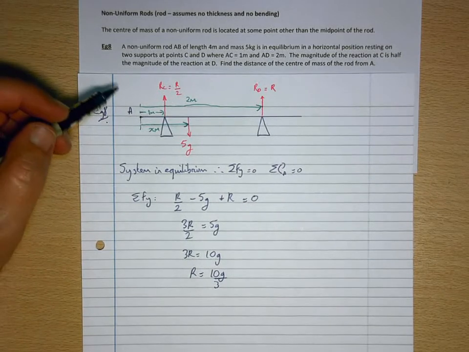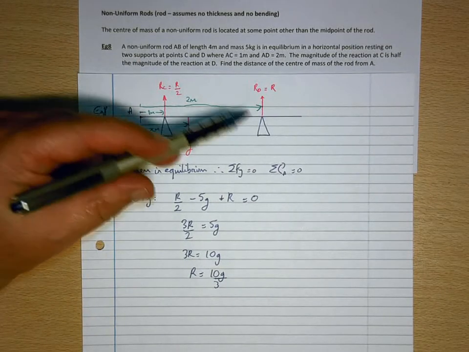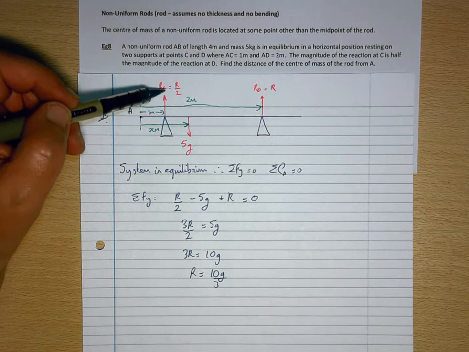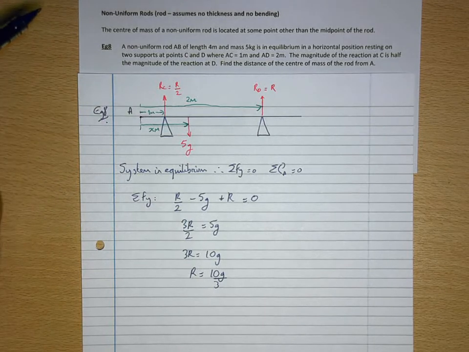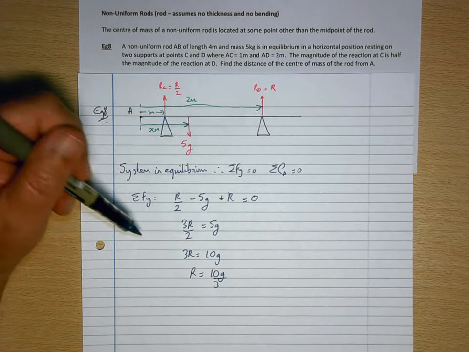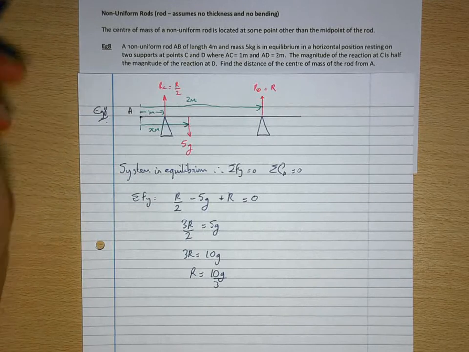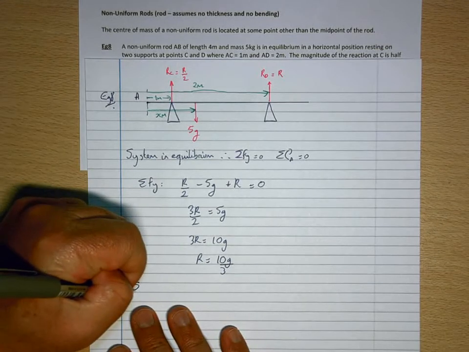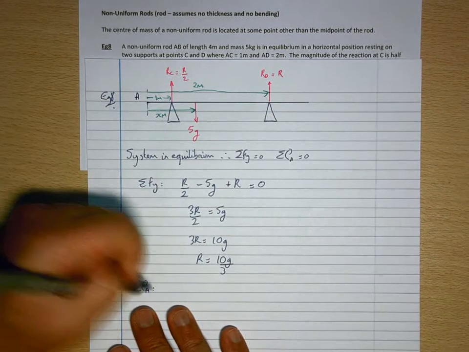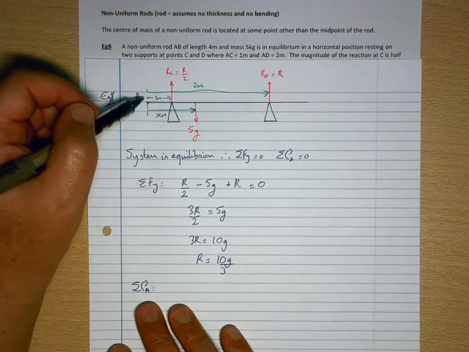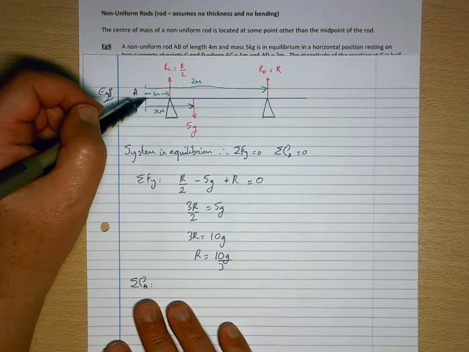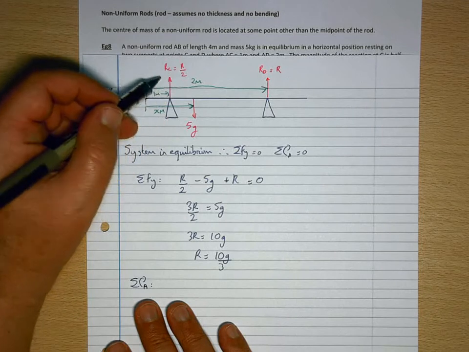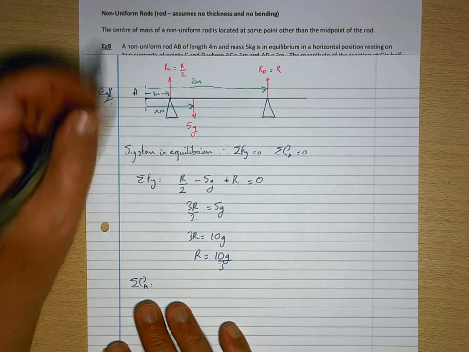So I know what the reaction force is, and from that I can work out the reaction force there, but the question's not asking for that. But that now allows me to use it in the second part of the work, which is to find X. So now we're going to take moments about A. So about A, I've got this force which is trying to turn it anti-clockwise.